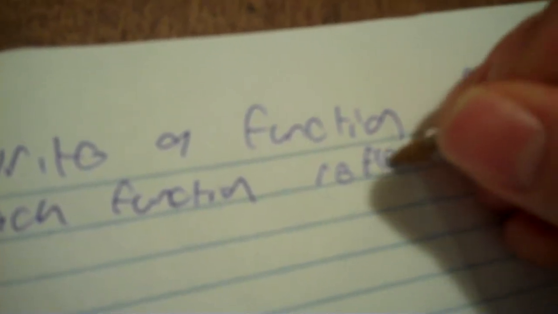Write a function rule for each function reflected in the given axis. Okay.